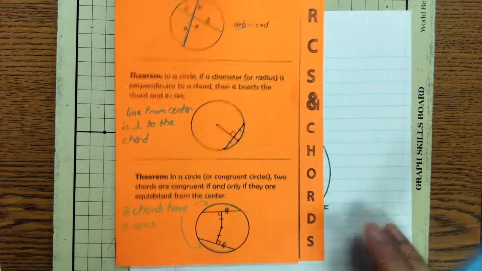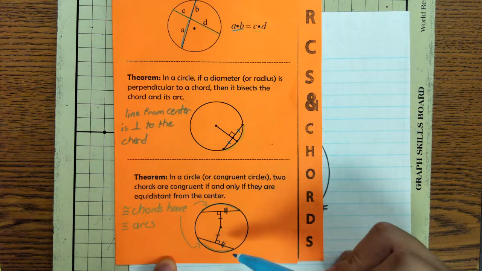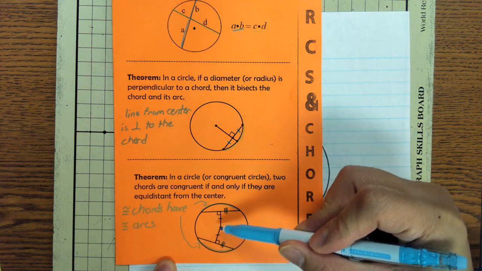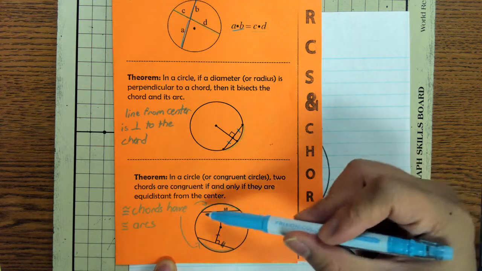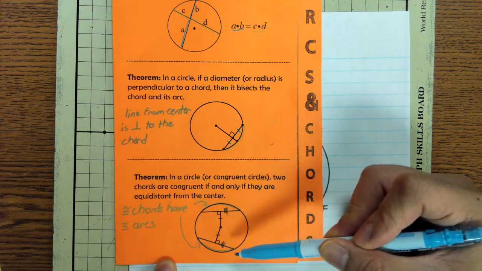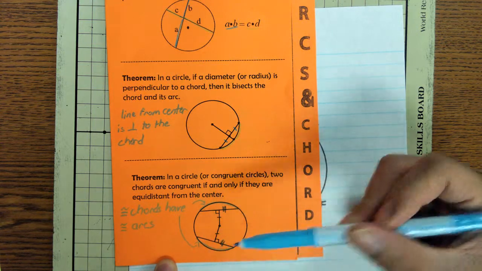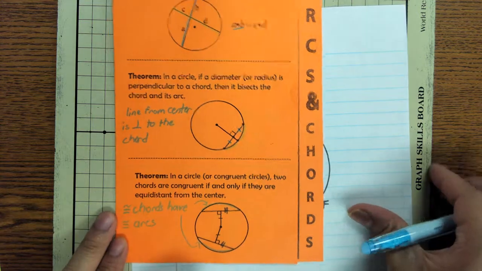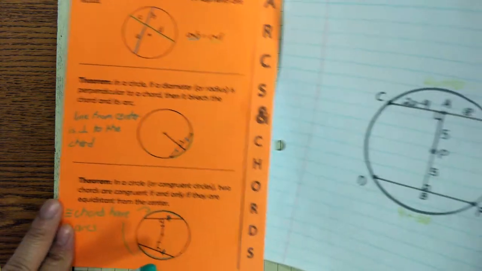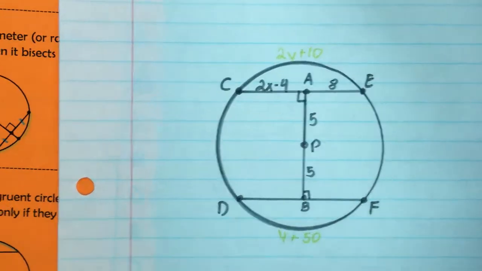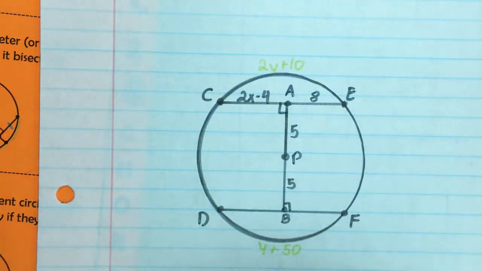And last part, if your two chords are equidistant from the center, so from center to chord and this center to chord, these are the same length, then these two chords are congruent. And also, congruent chords create congruent arcs. Alright, so let's bring this all together and practice over here. So, given this question, I want to, number one, solve for x.